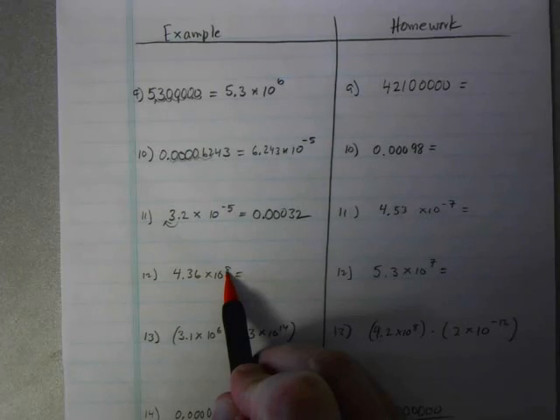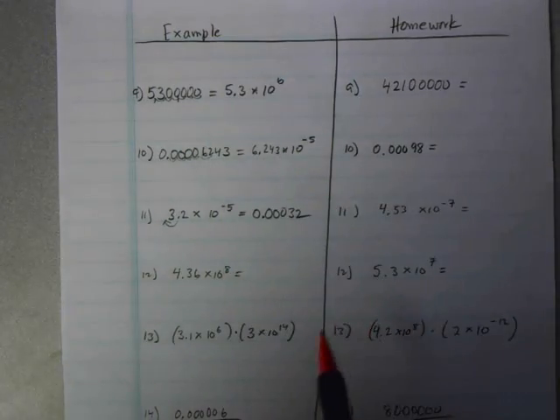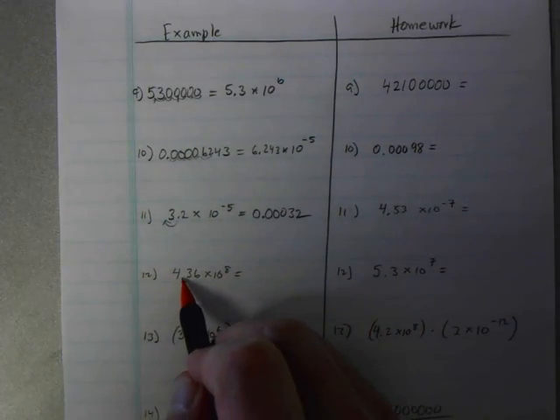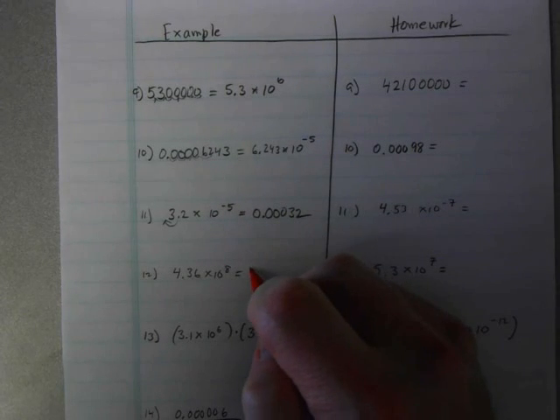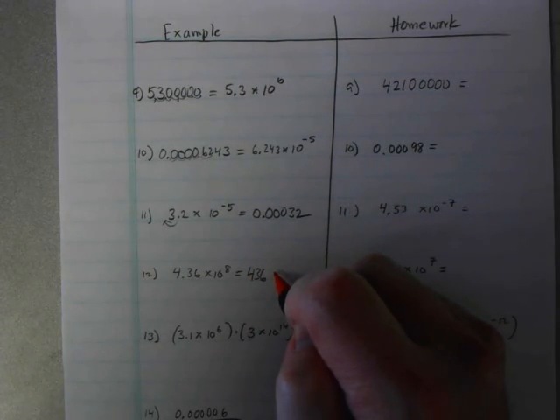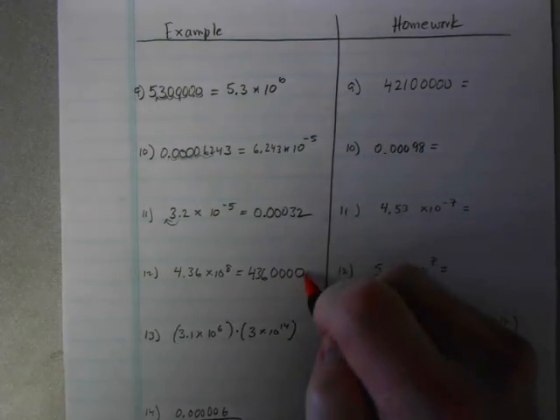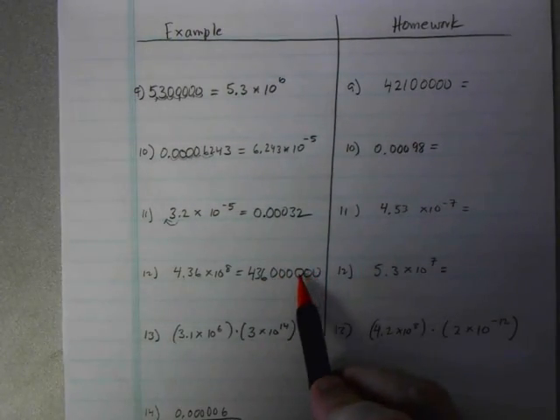Conversely, this one has a big exponent, which tells me I'm going to move my decimal to the right. I'm going to have a big number. I got to move 8 places, so there's 2, which means I need 6 more, so I need 6 zeros. 4, 3, 6, and 6 zeros.